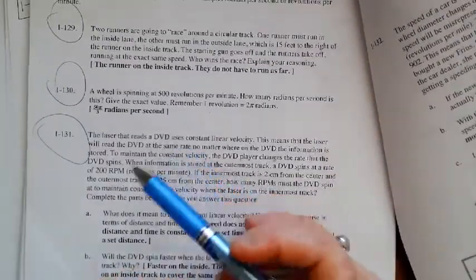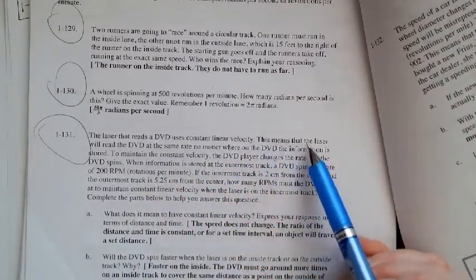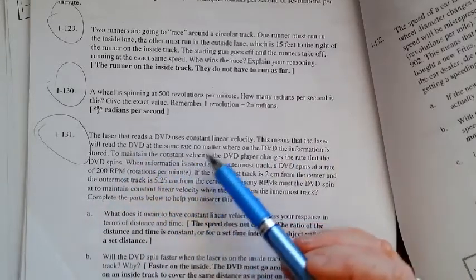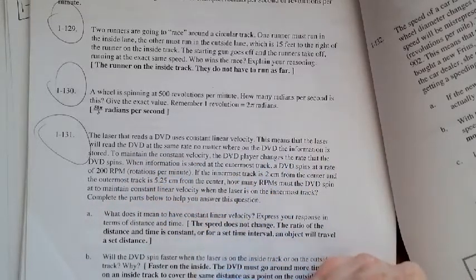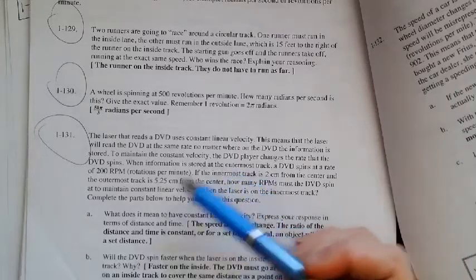This problem says the laser that reads a DVD uses constant linear velocity. This means that the laser will read the DVD at the same rate no matter where on the DVD the information is stored. To maintain the constant velocity, the DVD player changes the rate that the DVD spins. When the information is stored in the outermost track, the DVD spins at a rate of 200 RPMs.